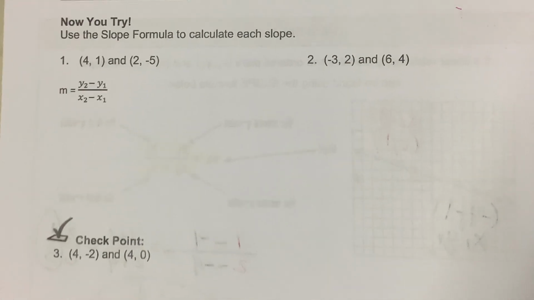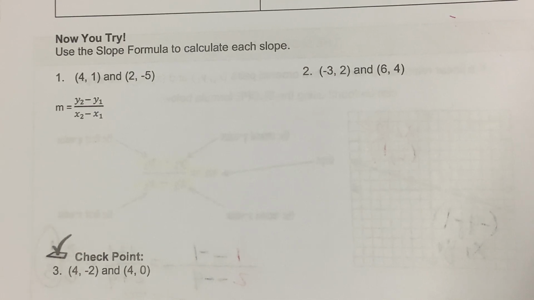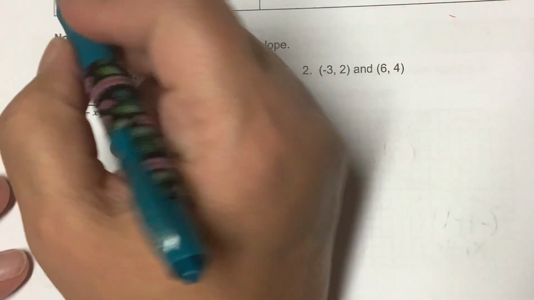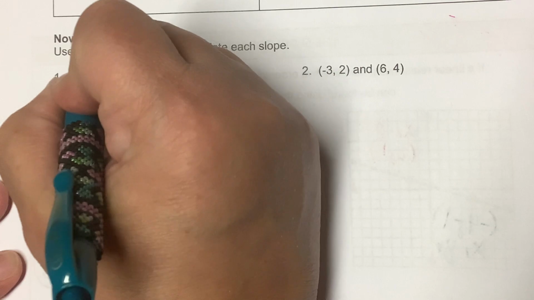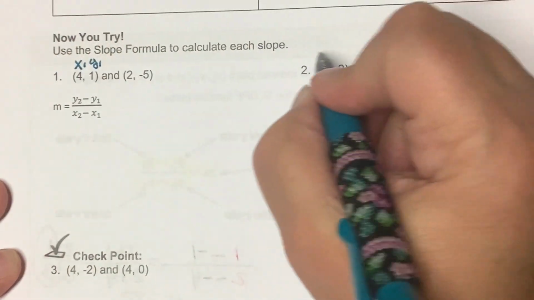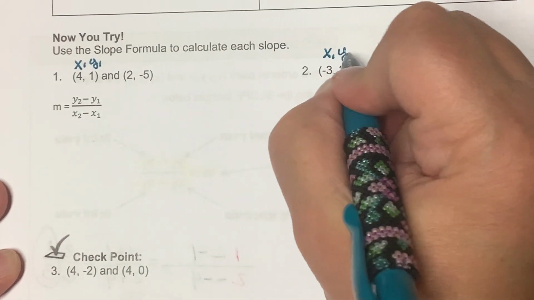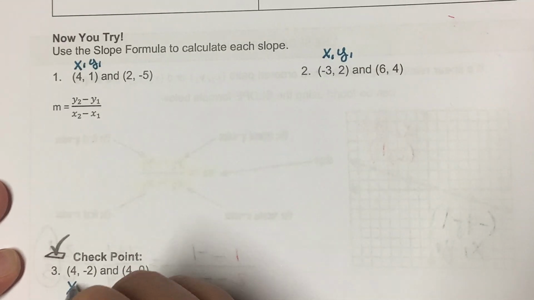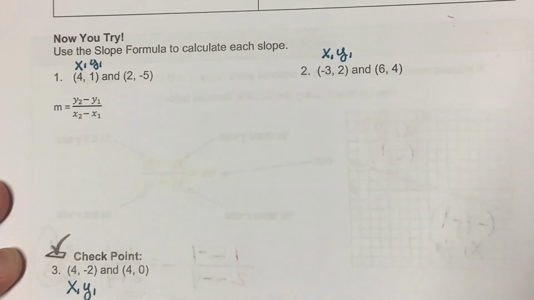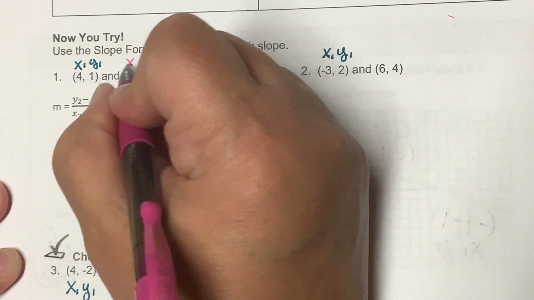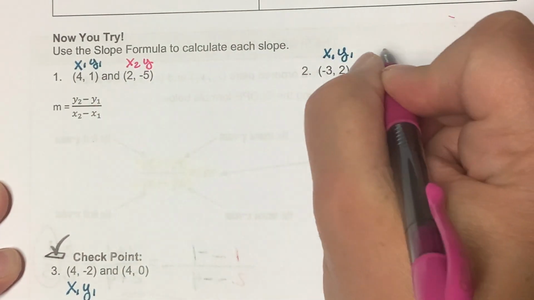Welcome back. I hope you tried some problems. So let's be consistent. We're going to call this x1, y1. I always like to keep the colors sort of the same. And x2, y2.